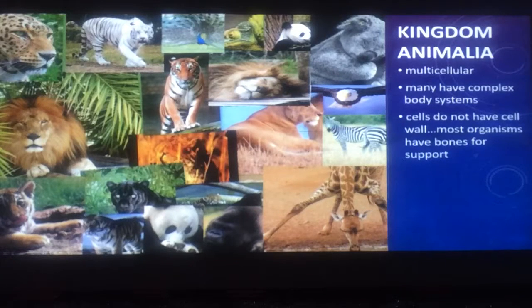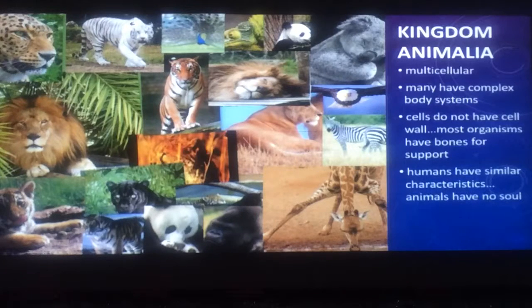The cells in the Animalia kingdom do not have cell walls. Why? We have bones. We don't need the cell walls for support. Humans, even though they're classified in this kingdom, are not what we consider animals. We have similar characteristics to animals, especially to mammals, but animals do not have a soul like we do.